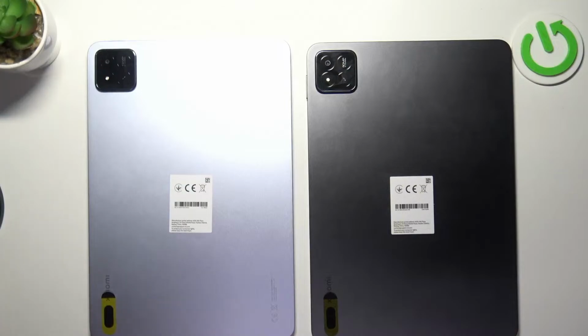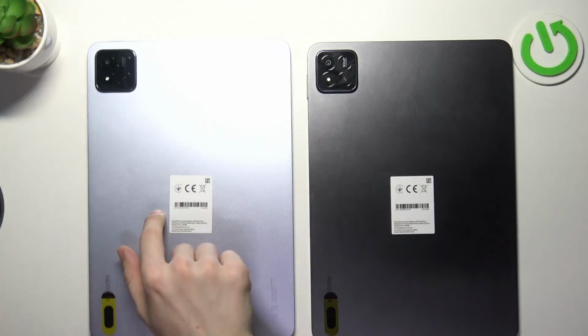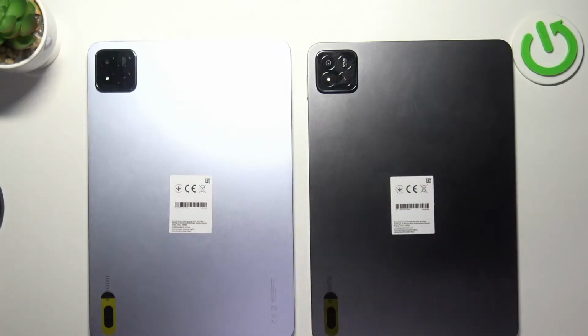The size is also the same, 11.2 inches, and the resolution is the same as well, which is 2136 by 3200 pixels, which is the 3:2 ratio, and the Pro version has always on display. The standard doesn't.